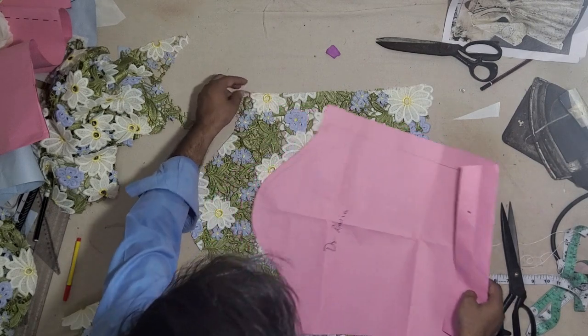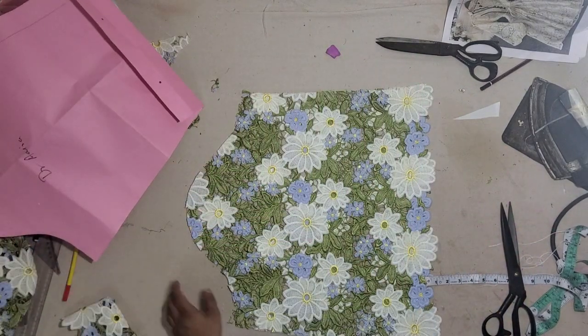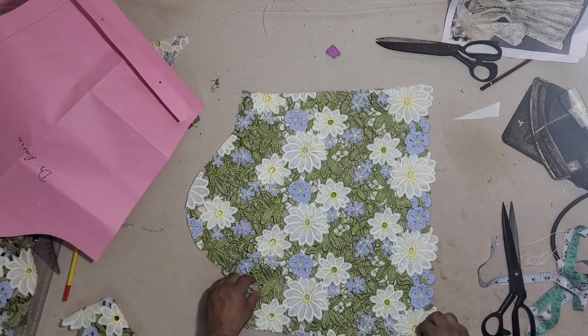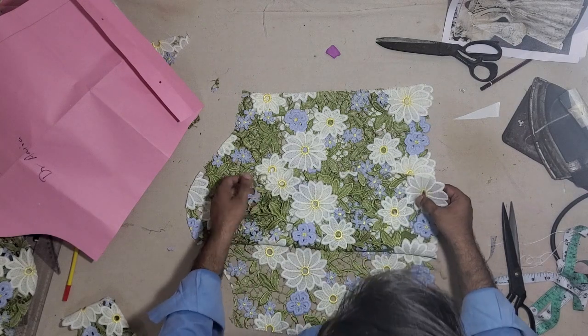Okay, sleeves are ready now. We'll just attach it.